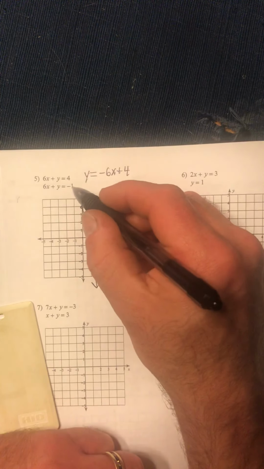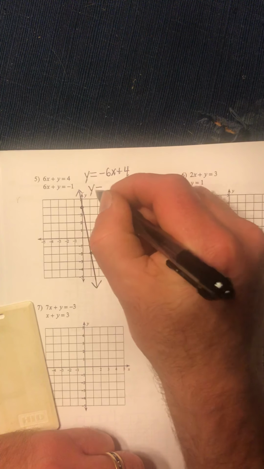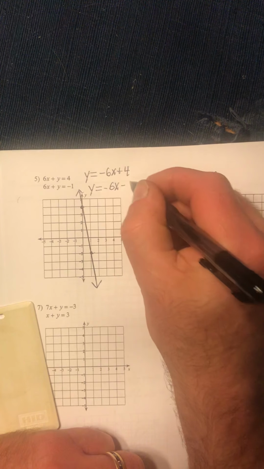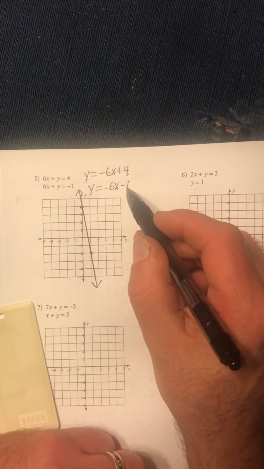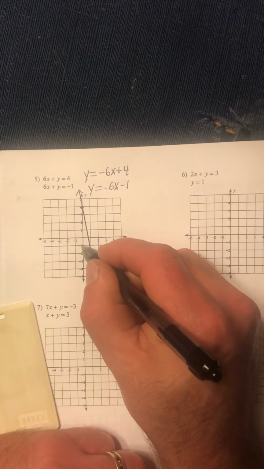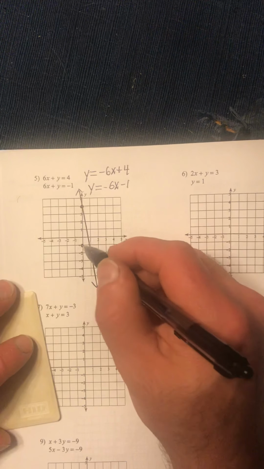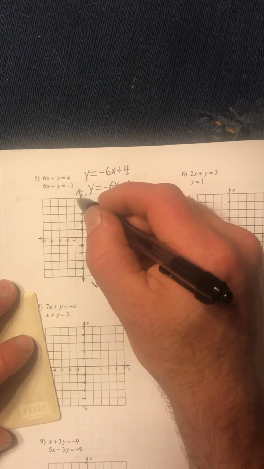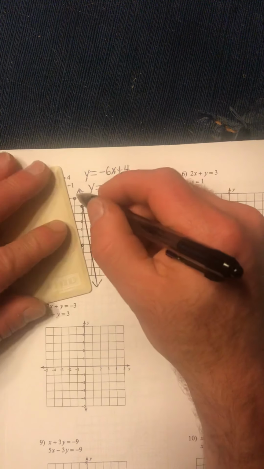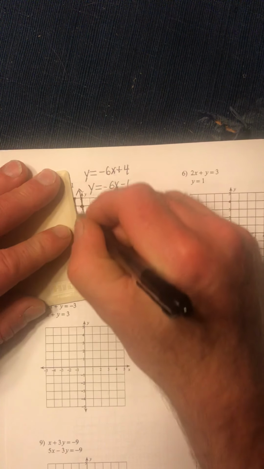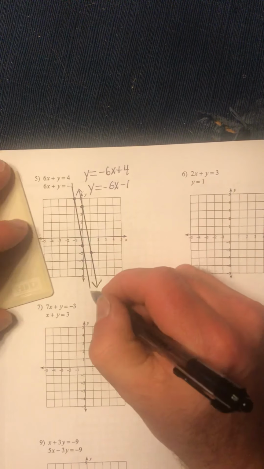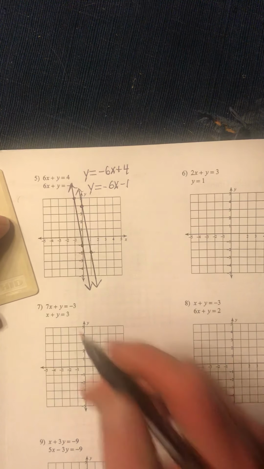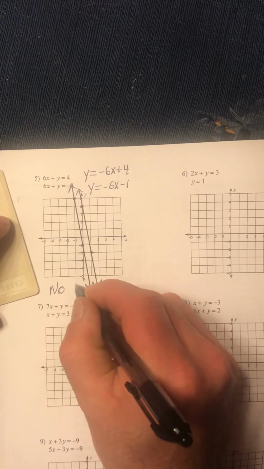Okay? For this equation, y equals -6x minus 1. So it has the same slope, but a different y-intercept. Y-intercept at -1. I need the slope again, so up 1, 2, 3, 4, 5, 6 over 1. Connect those 2 points. And because they are parallel, no solution.